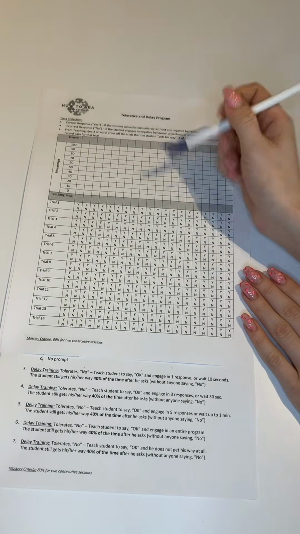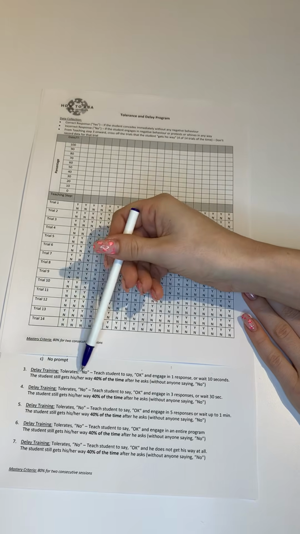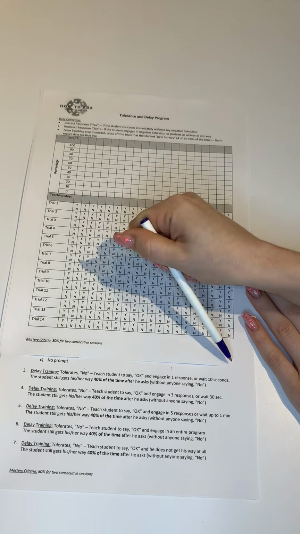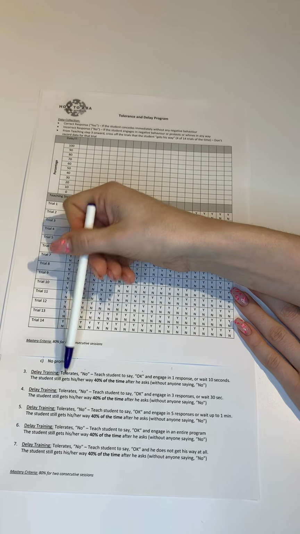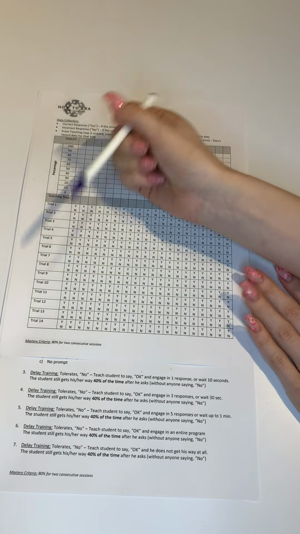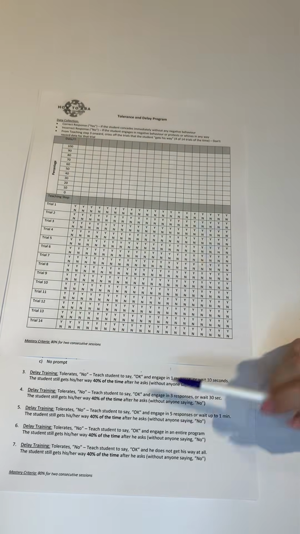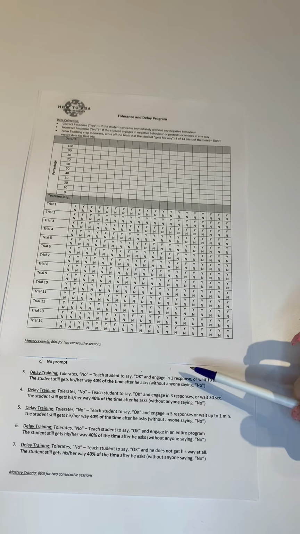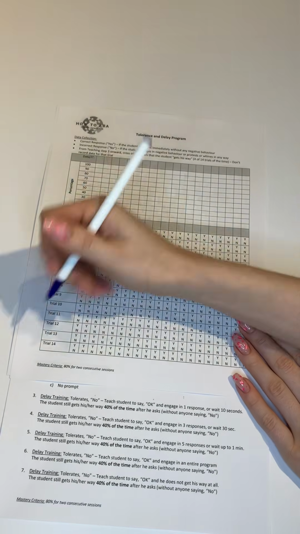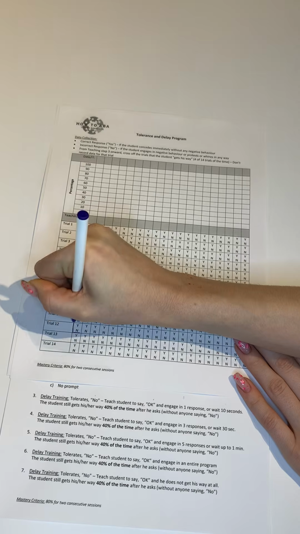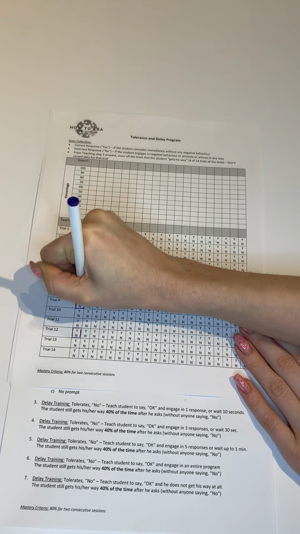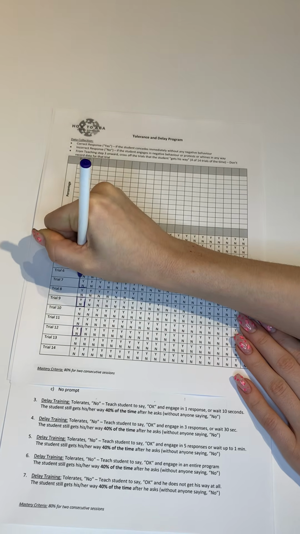So with step 3, the student is going to tolerate no, and you're going to teach the student to say okay and engage in one response or wait 10 seconds. But with this one, the student still gets his or her way 40% of the time after he asks without anyone saying no. So all the time, the child is going to get whatever they want while asking appropriately 40% of the time. So that 40%, when you're graphing it, you're going to want to put a box around whatever trials are those 40% that he's getting whatever he wants when he asks politely.